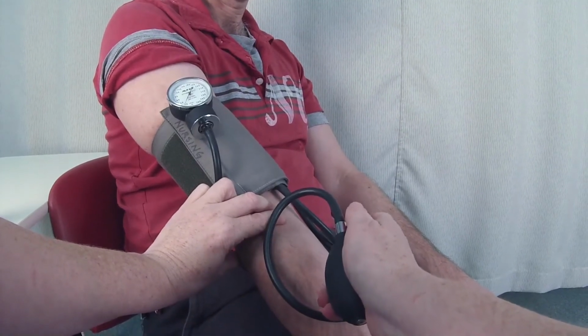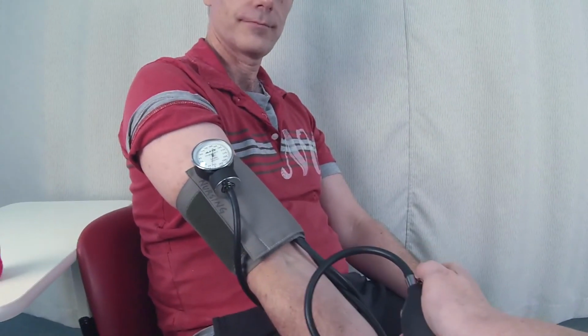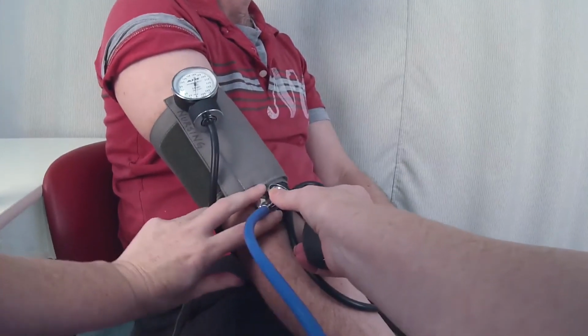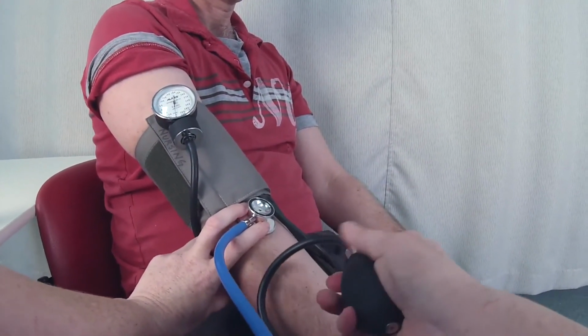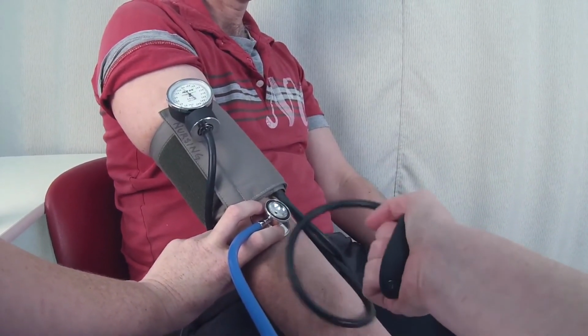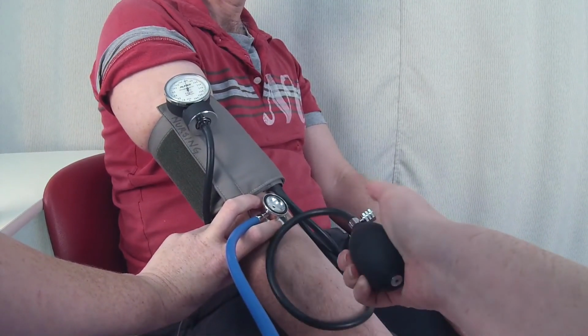I then fully deflate the cuff. I then perform a more accurate estimation of blood pressure by auscultation. I place the stethoscope over the brachial artery and hold it in position using 2 fingers. I now inflate the cuff until the pressure is approximately 30 millimeters higher than the initial systolic reading.